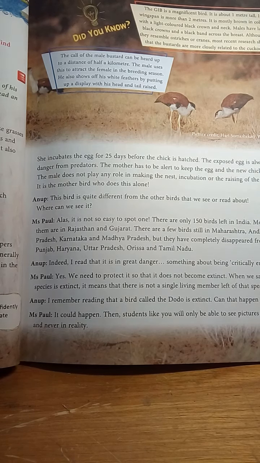Electrocuted means getting a high voltage electric shock, which leads to their death. So growing civilization is playing a huge role in making these birds extinct.